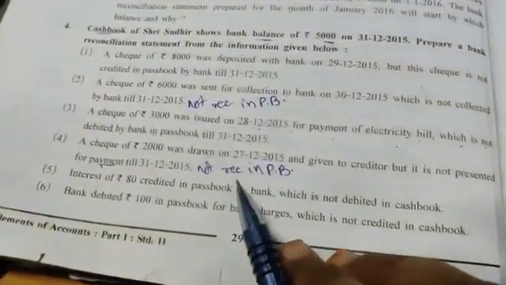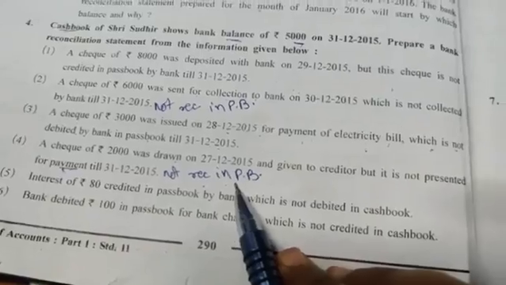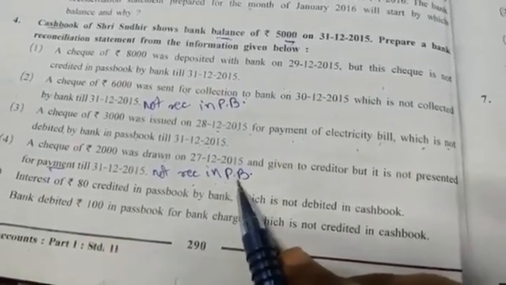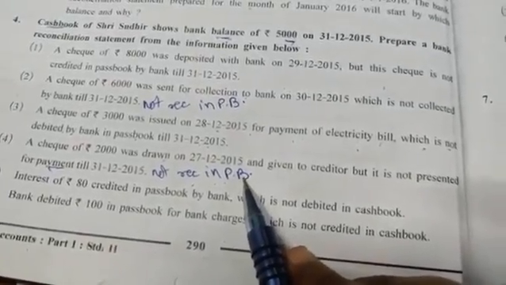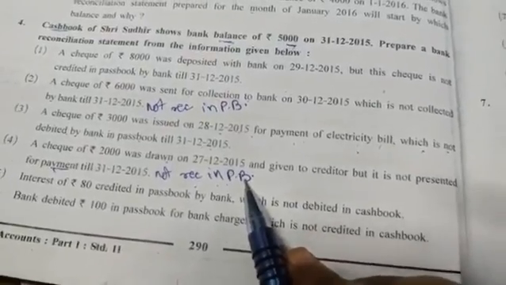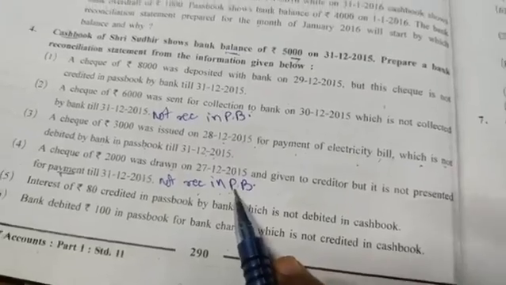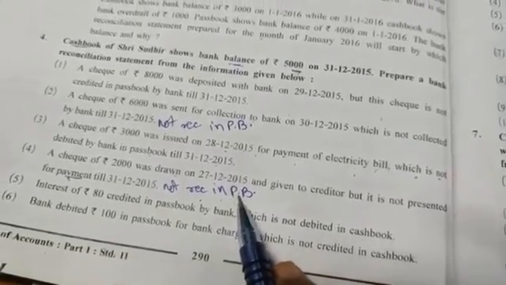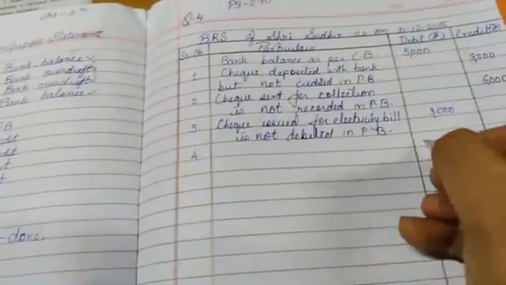So here where it is not recorded, it is not recorded in passbook. So in cash book it is credited, so in passbook it will be what? It will be debited. Okay, so here what you have to do, you have to debit that 2,000 rupees. So here we will debit 2,000.